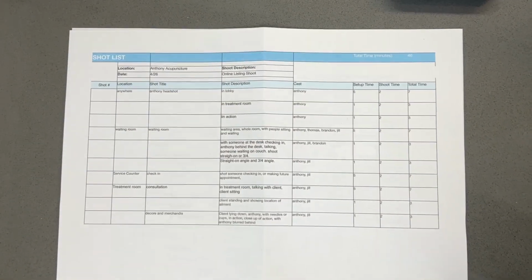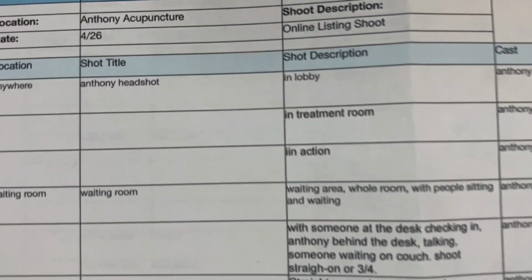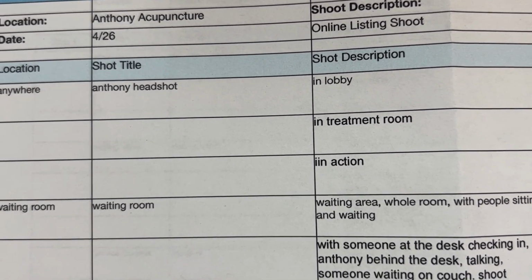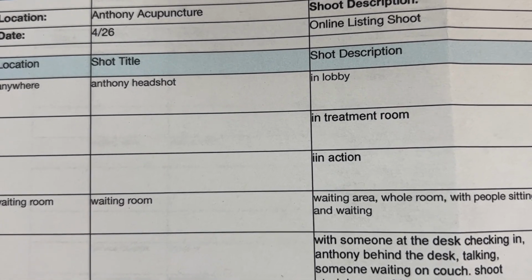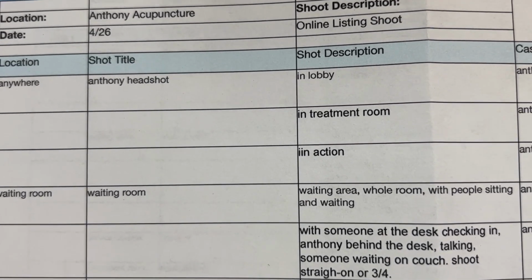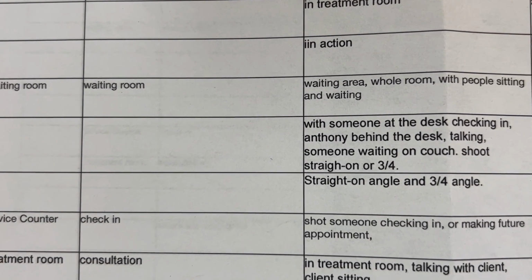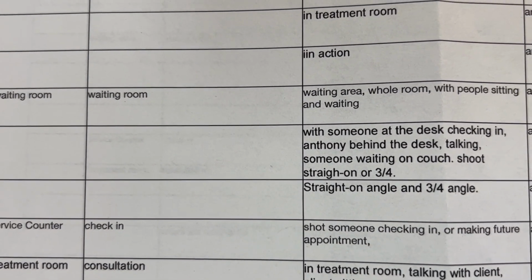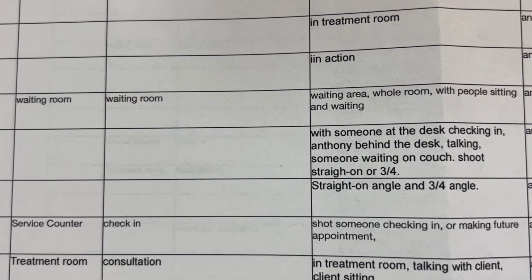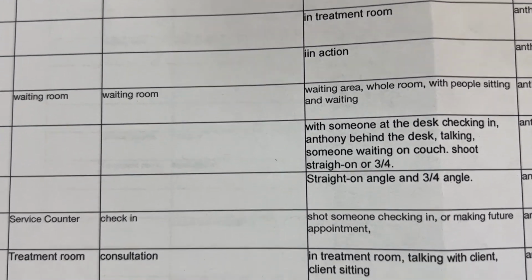All right, so here's a little shot list that I made up for Anthony, and it's very basic. It starts with headshots, and I wanted to do 3 scenarios. We can do it in this lobby area, in the treatment room, and also more of a lifestyle portrait headshot where he's actually doing something to a client. In the waiting room, this room that we're currently in, I just want to show the waiting room. I want to show Anthony behind the desk working with a client, both straight on and 3/4.